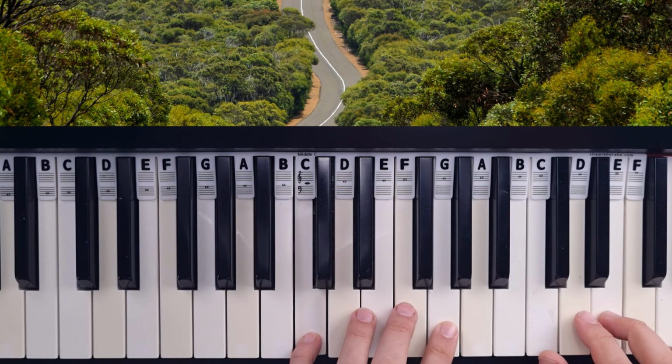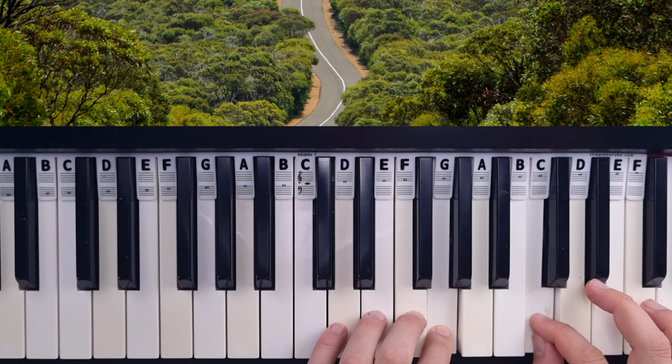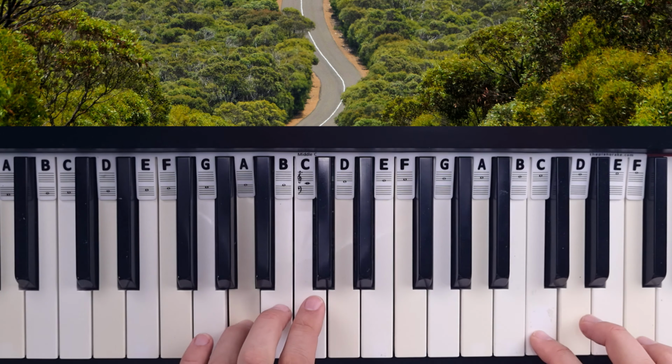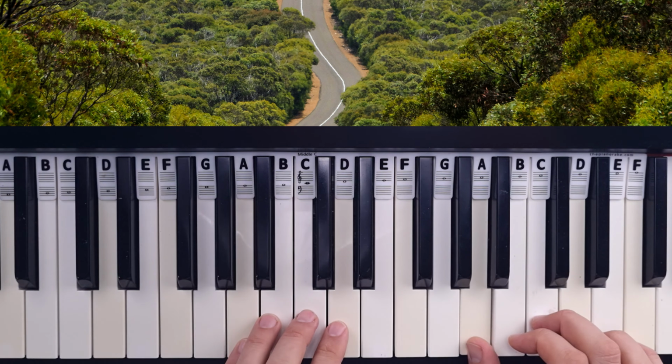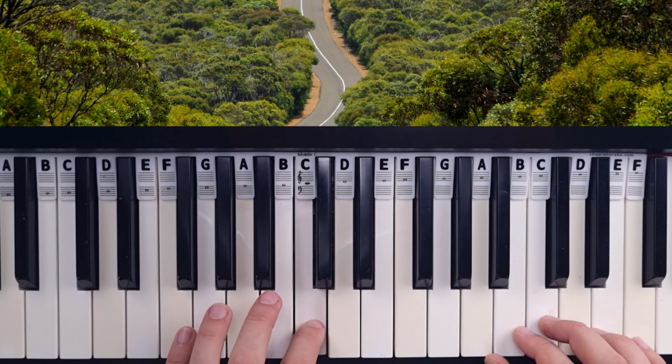For a moment there, that C is not inside of the chord beneath it, so there's a little bit of tension there over the top of that G chord. The next chord, A minor, those two notes are inside the chord of A minor, A, C, E. So those are at rest melody notes.